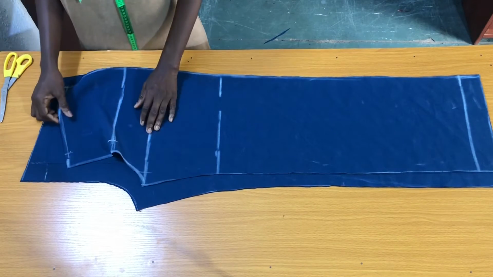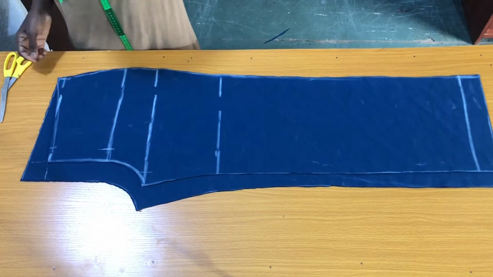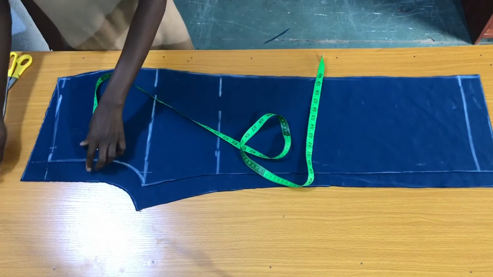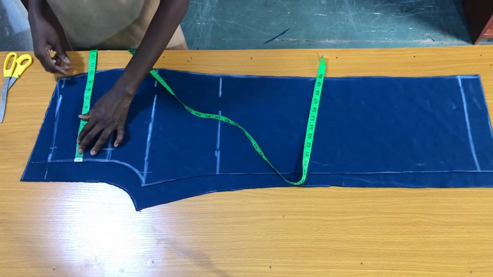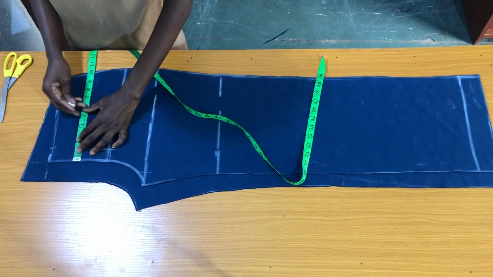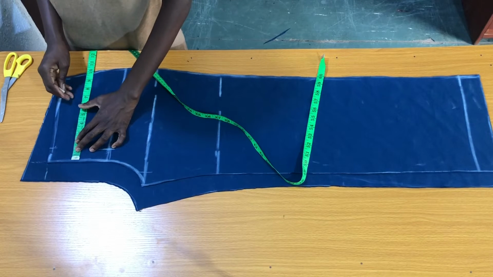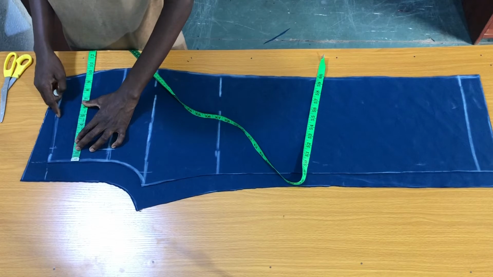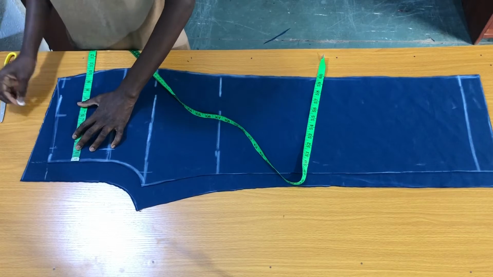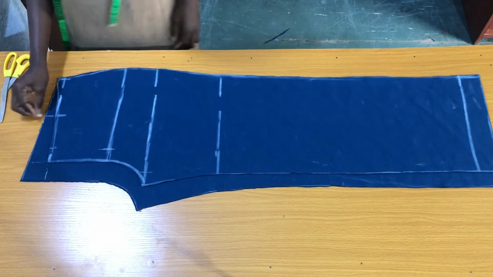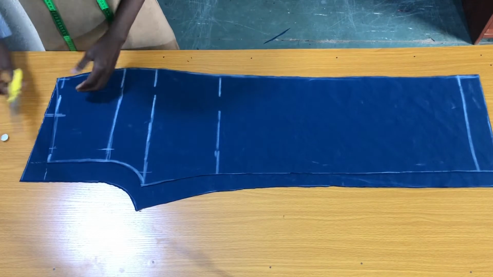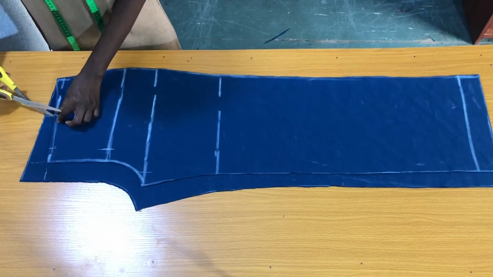The next step is to mark the darts for both the front piece and the back piece. This is done by dividing the bust span into 2. The bust span divided by 2 is 4 inches plus 1 inch sewing allowance, and that is 5 inches. Now I'll mark 5 inches on the front piece and also 5 inches on the back piece as shown. The next step is to notch the darts.